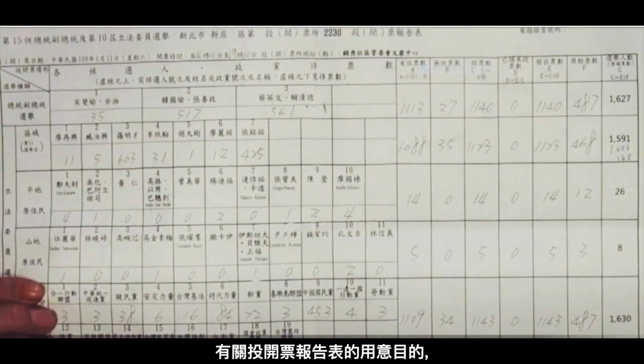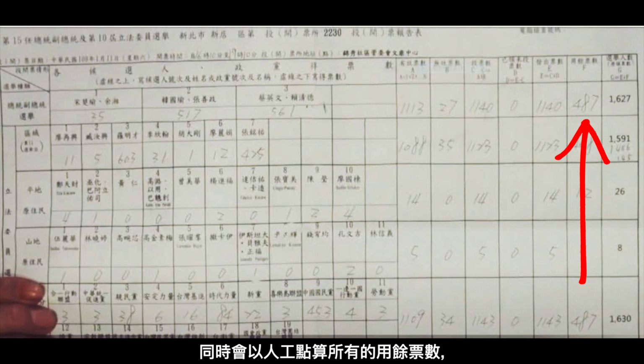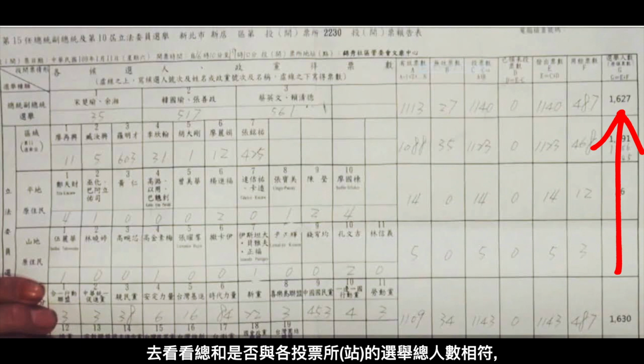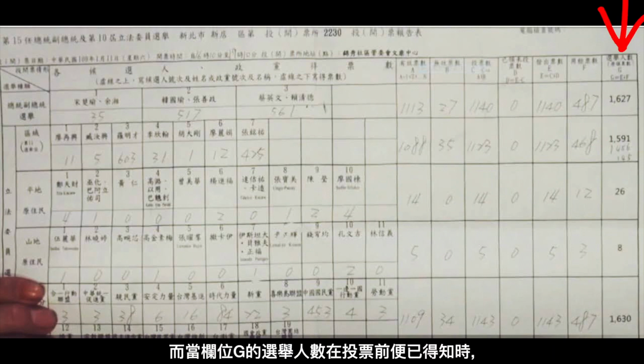The purpose of the table is to record the ballots given to voters, which is the E column, and then manually count all the leftover ballots, the ballots that were given to the voting station by the Central Election Commission but were not given to voters, which ends up being the figure in column F. So the goal of the election staff is to add up these two columns, E and F, to see if the total still matches the total number of voters in the voting station, which is in fact known before voting starts. However, the goal is to match that figure to prove that no election fraud took place in that voting station.